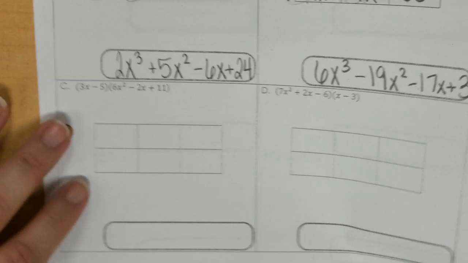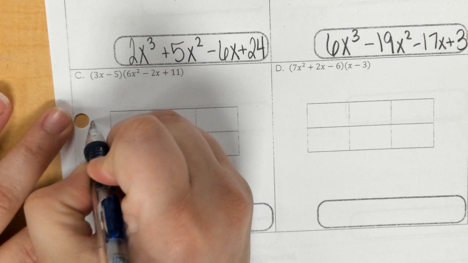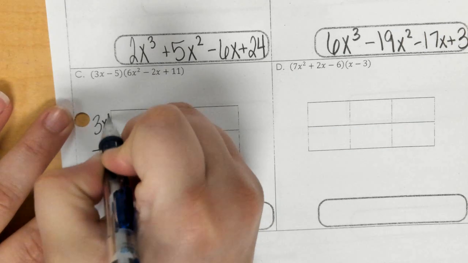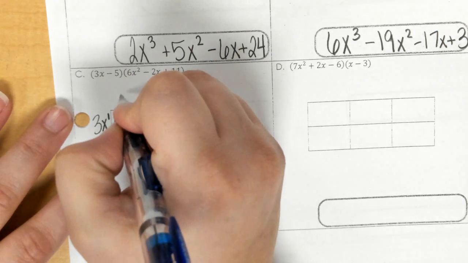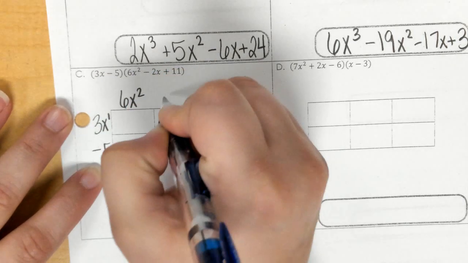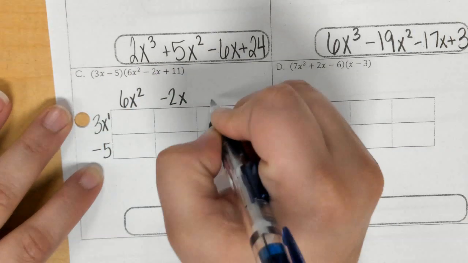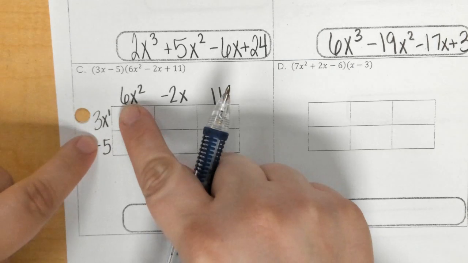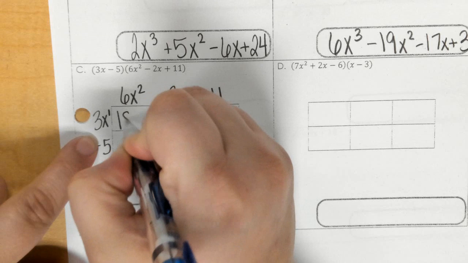Okay, letter C. We have 3x and a negative 5. On the top, we have 6x squared, negative 2x, and a positive 11. So let's start multiplying and adding exponents.